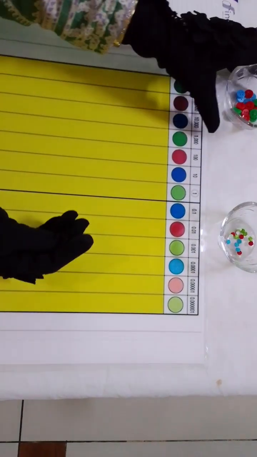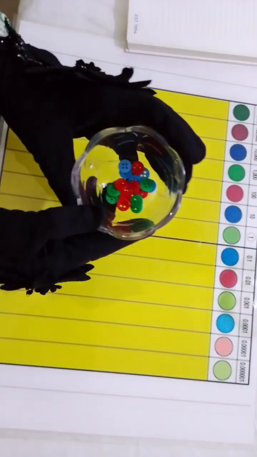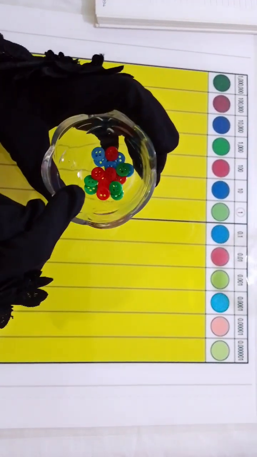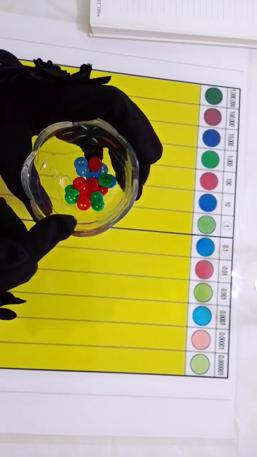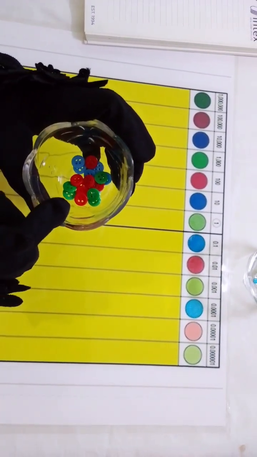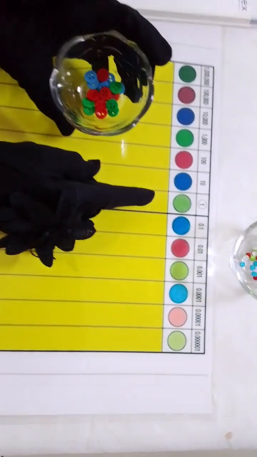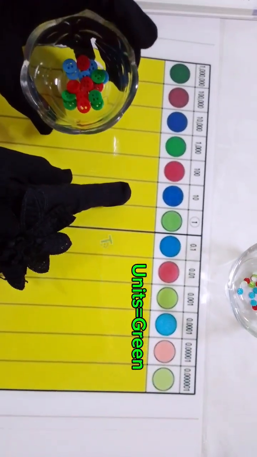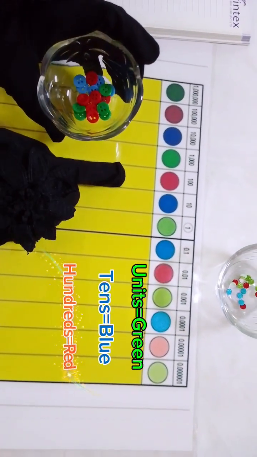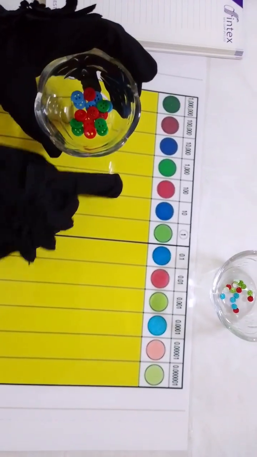Now, these buttons are in decimal colors: red, blue and green. Units are green, tens are blue, and reds are for hundreds.